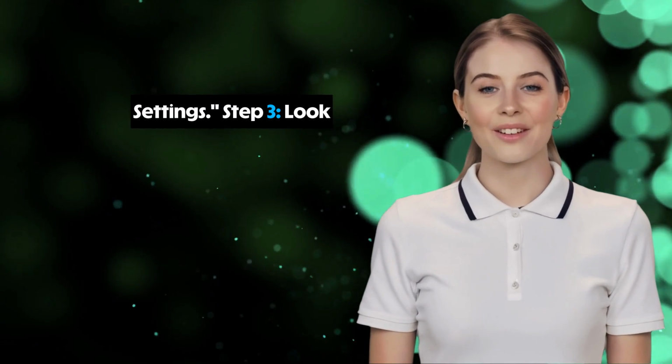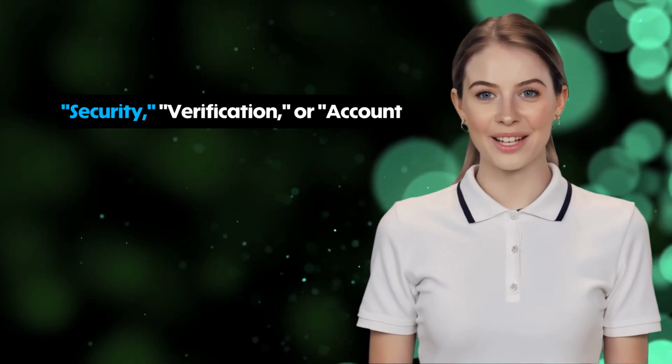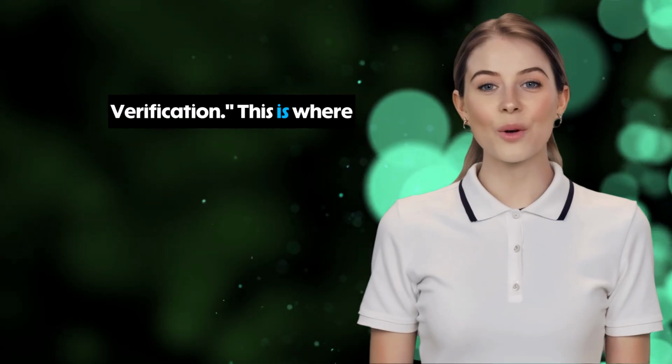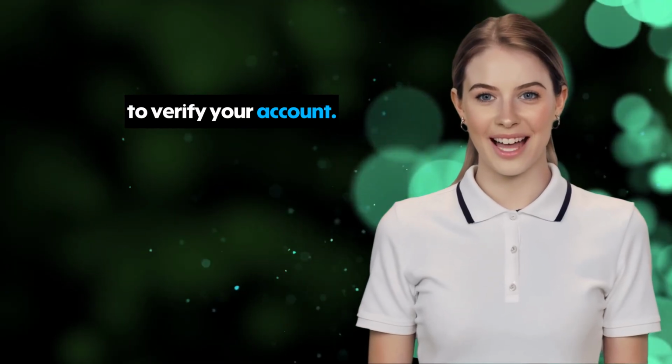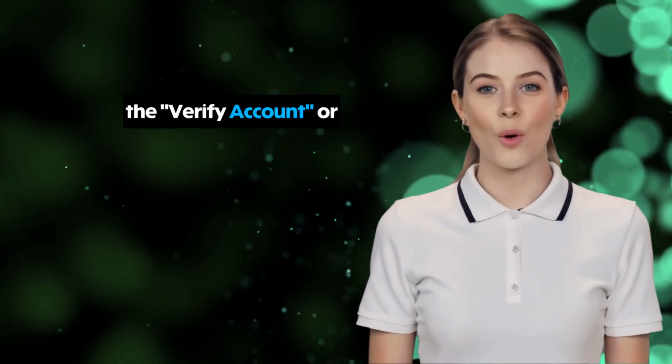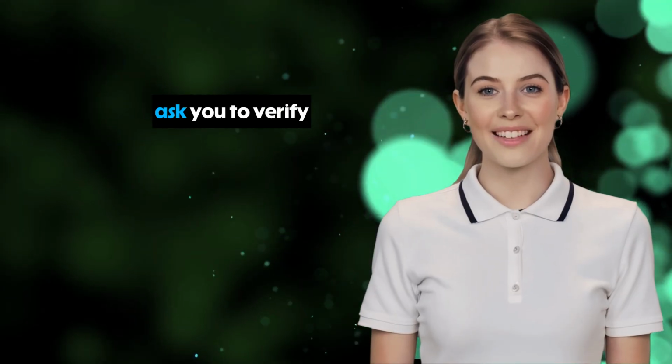Step 3. Look for a section labeled Security, Verification, or Account Verification. This is where you'll find the options to verify your account. Step 4. Click on the Verify Account or Start Verification button. Khan Academy teacher may ask you to verify your identity through different methods.